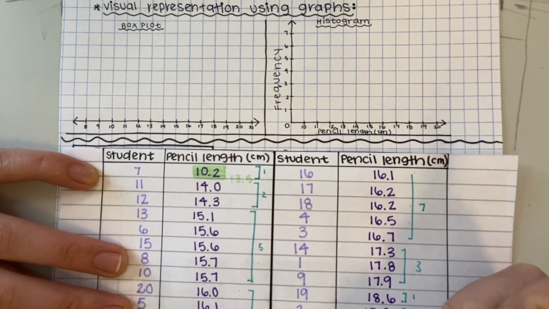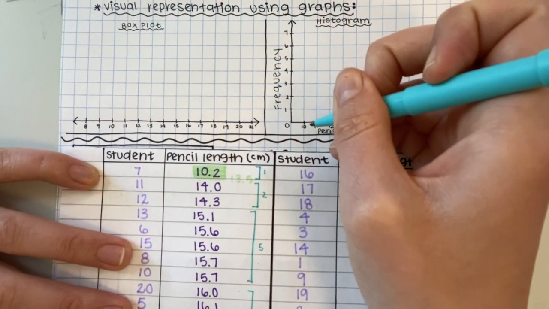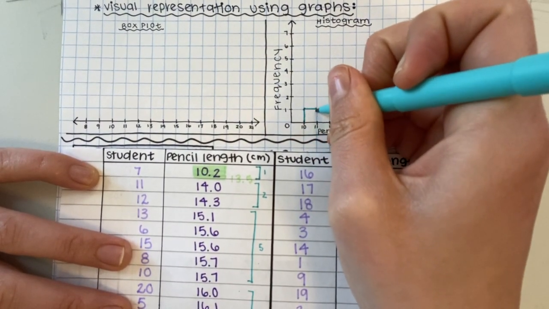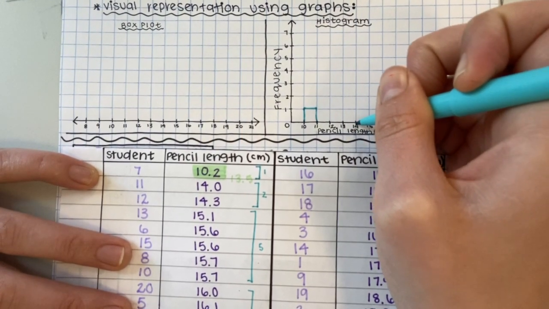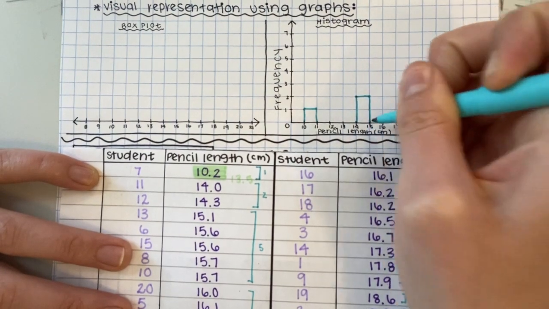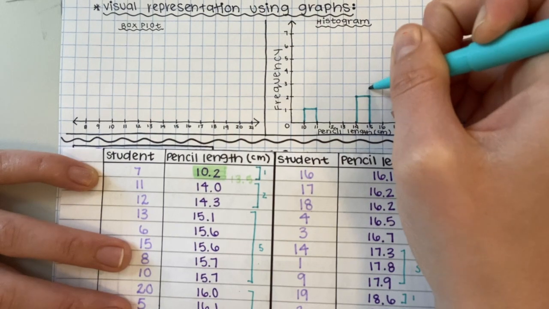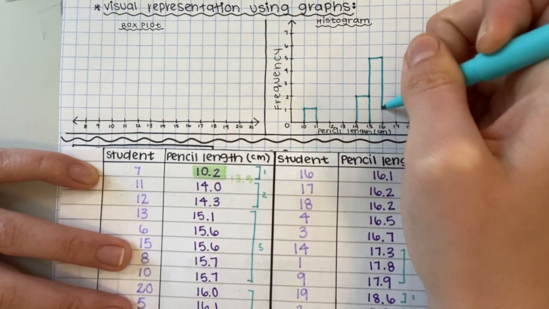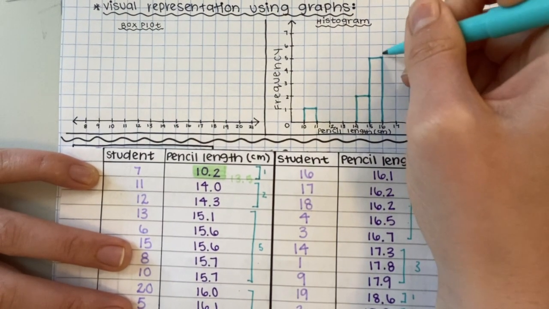So on my histogram, I'm going to draw these boxes. From 10 to 11, we said we had 1. Our next rectangle doesn't start until 14 to 15, in which case we have 2. Then we've got 5 from 15 to 16, and we have 7 from 16 to 17.